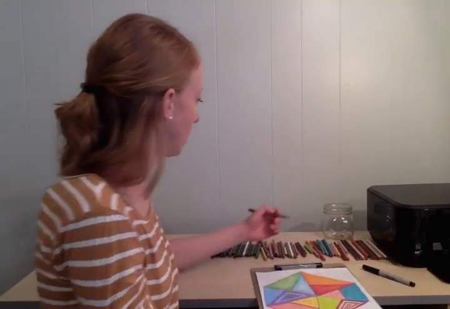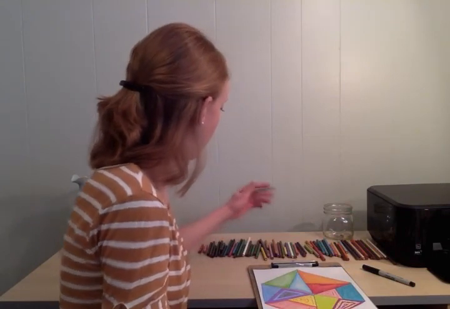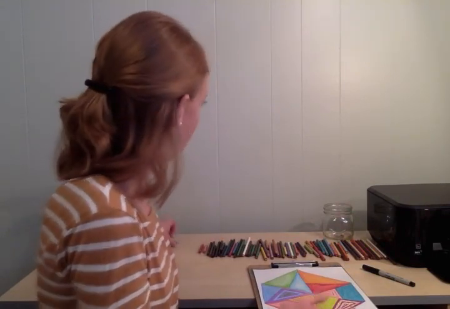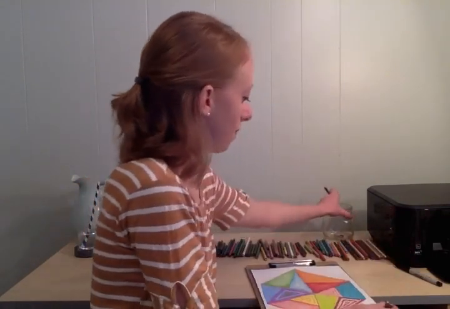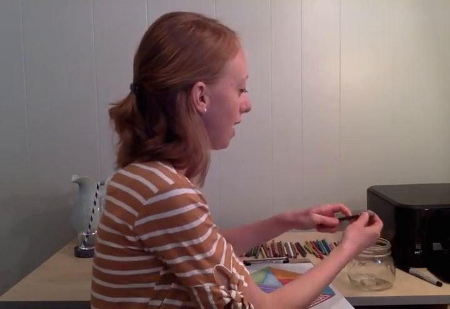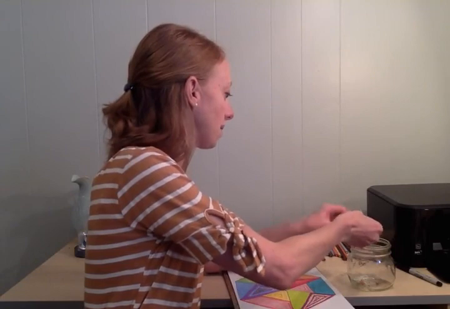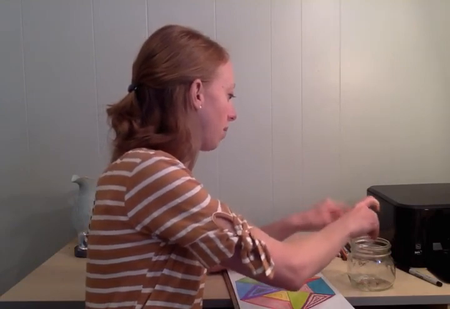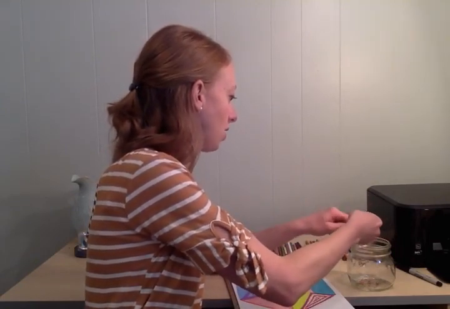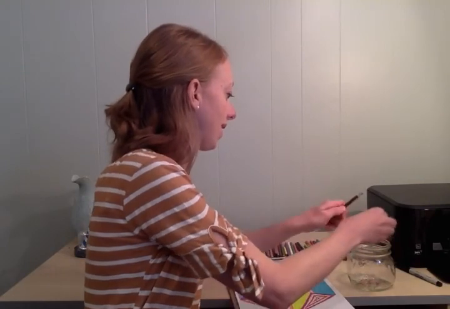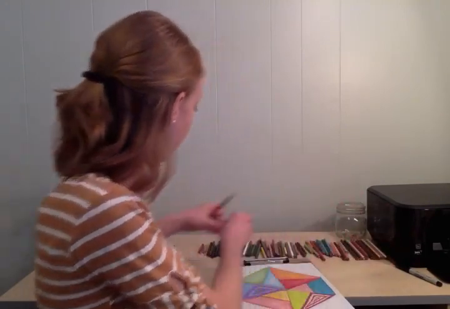I think I'm going to mix a couple colors. So to make a neutral background, I'm going to actually choose two complementary colors, purple and yellow, and I'm going to do those mixed together.